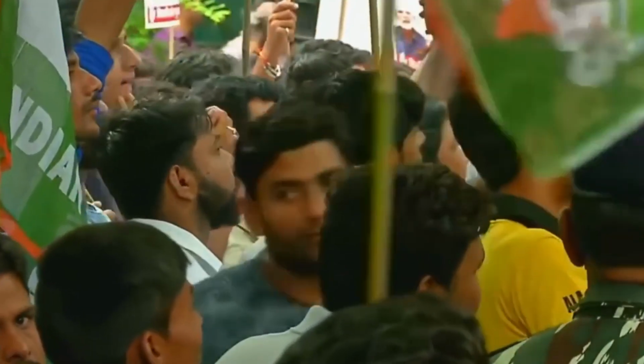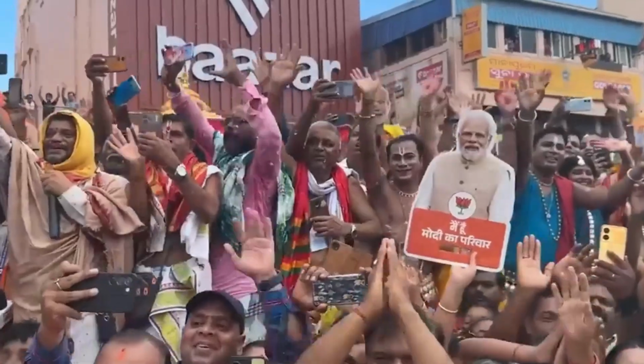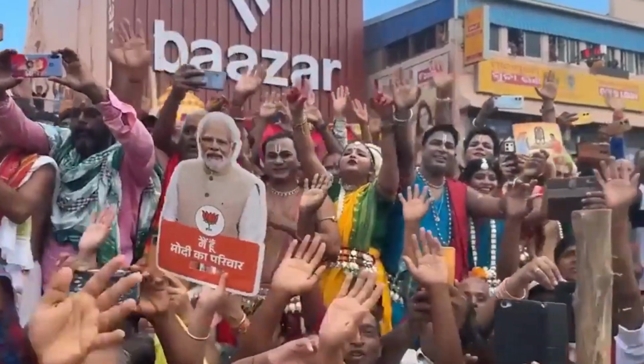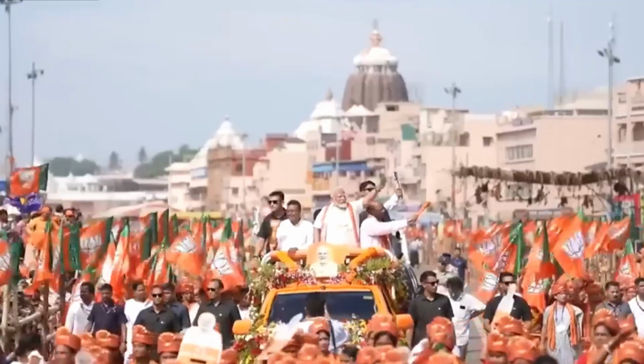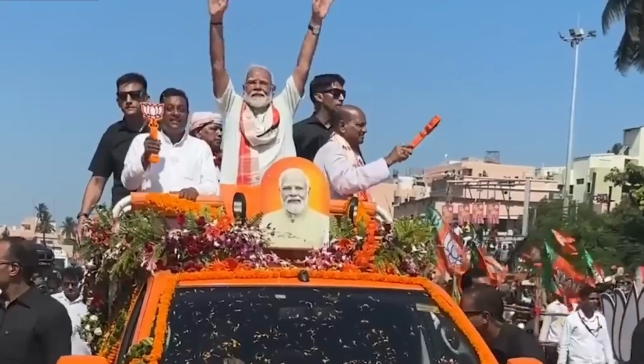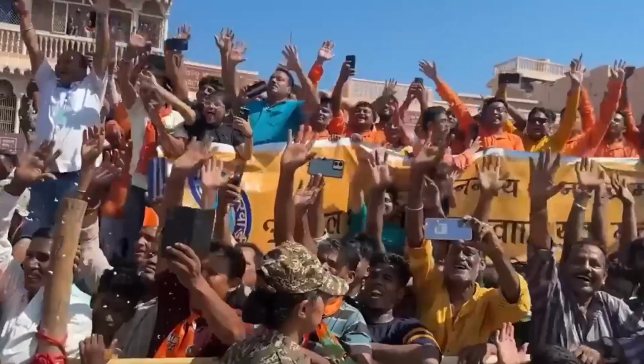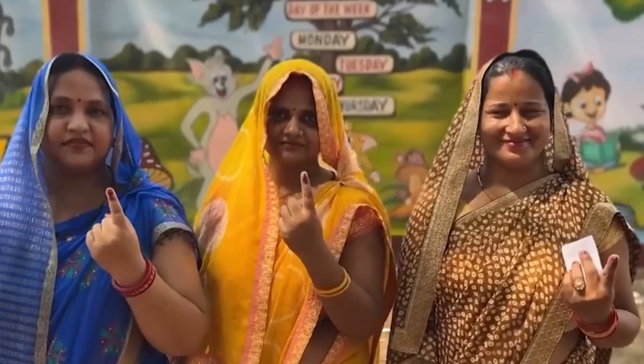2. Modi's popularity. Modi is a highly popular leader, and his party had been able to capitalize on his charisma and strong leadership during his previous terms. This may have led him to believe that he would continue to be able to rally support and win elections easily.